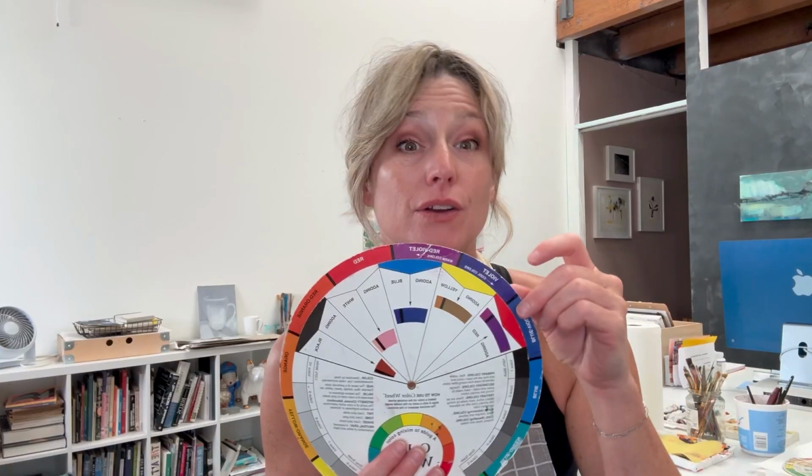We also do have warm and cool bias within each color, but we're not gonna focus on that much today. We're just gonna focus on overall palette, okay? So if I pick something here, I'm leaning cool. If I pick something here, I'm leaning warm, okay? So you're gonna have one of each, so you wanna pay attention to that.